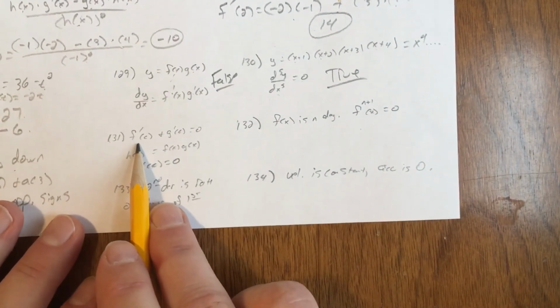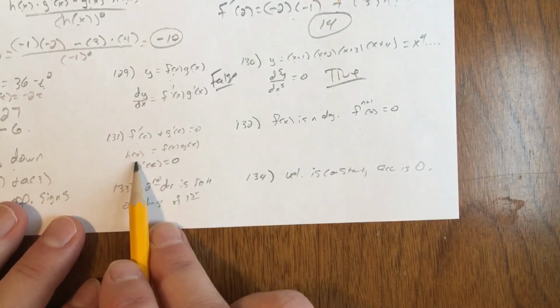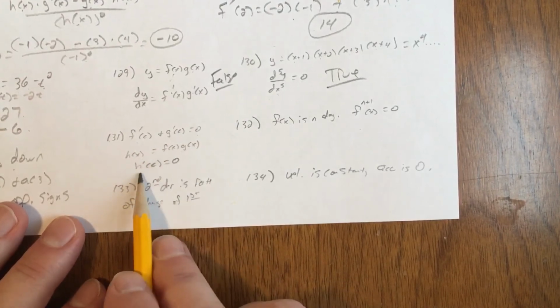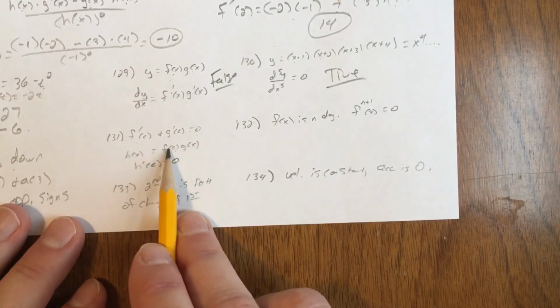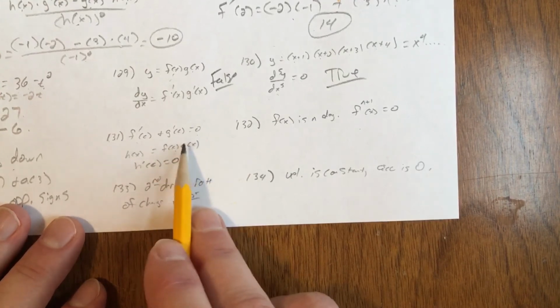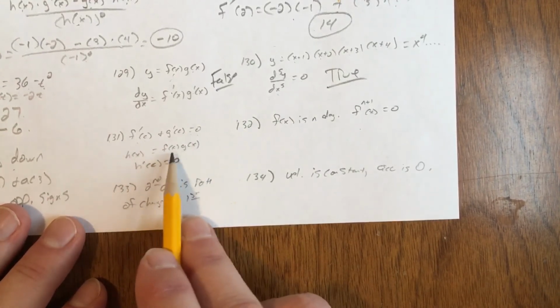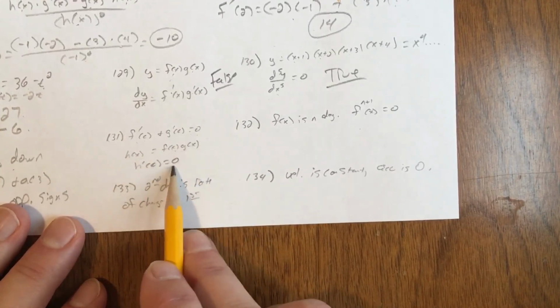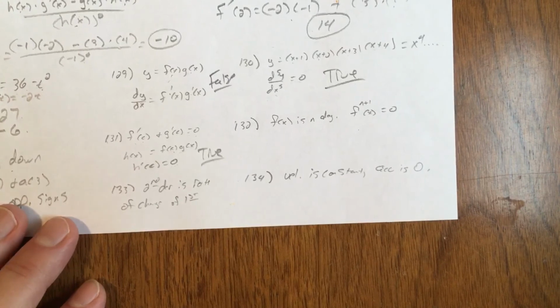131 says if f prime of c and g prime of c are both 0, and h is the product of these, then h prime of c will be 0. If you think about the product rule, you'll take the derivative times the other function, plus, and then you'll switch it around. Well, if each of those derivatives is 0, then you'll be multiplying by 0 on each part of that. So when you add them together, you'll get 0. That's definitely true as well.